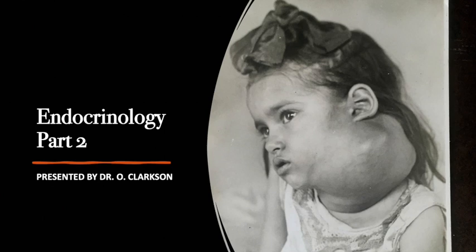Cool. All right, let's do a little case presentation. Short and sweet. So you've got a 52-year-old female who presents with fatigue, weight gain, and cold intolerance. She is found to have a goiter. Blood tests reveal elevated TSH and low levels of T4. So this is primary hypothyroidism.